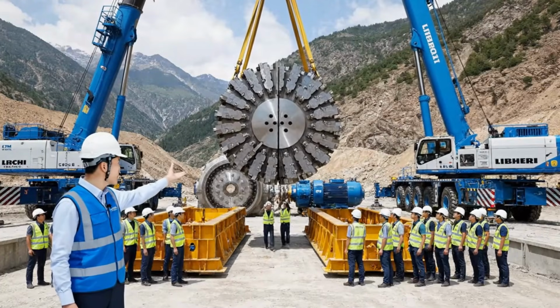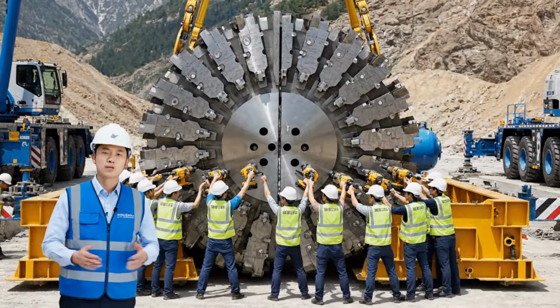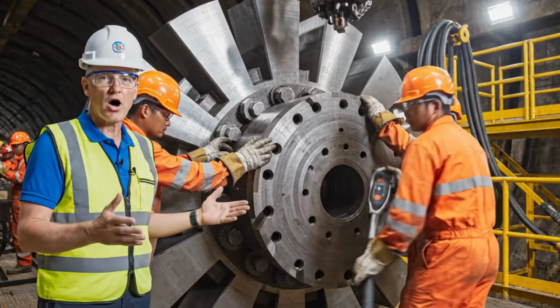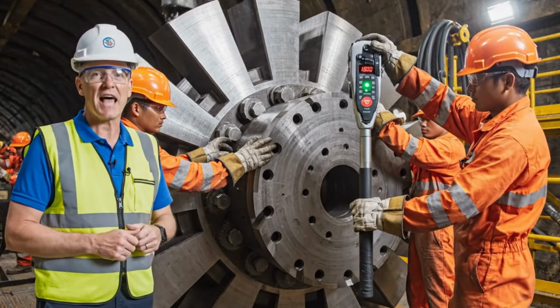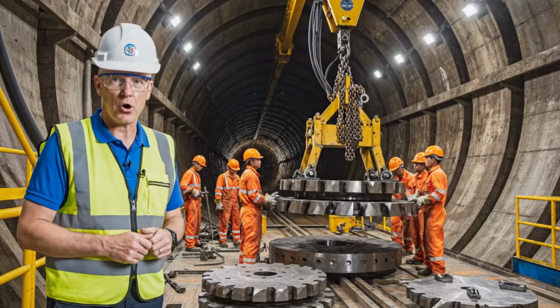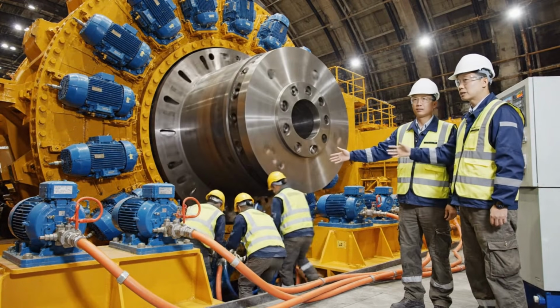This 500-ton cutter head is the largest ever deployed in the Himalayas. The precision required for this alignment is simply staggering. Each of these tungsten carbide disc cutters costs $15,000. They're tightening the bolts to 800 Newton meters of torque. The variable frequency drives ensure smooth rotation up to 6 RPM.